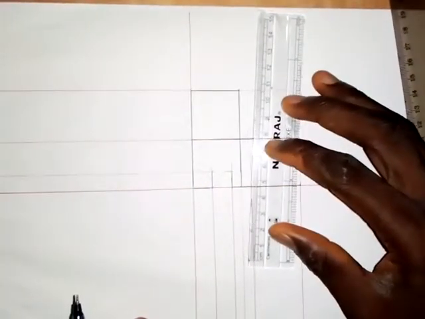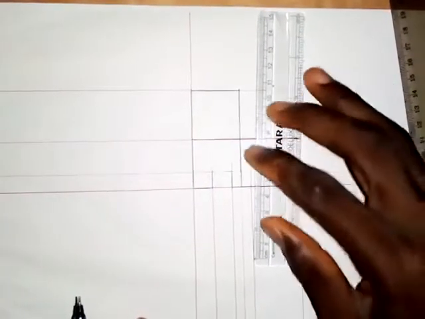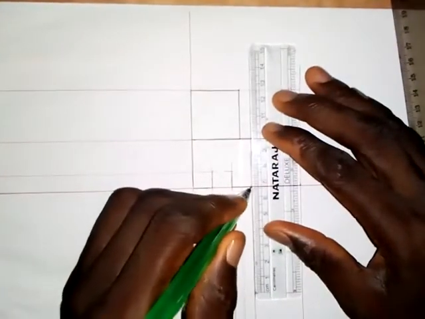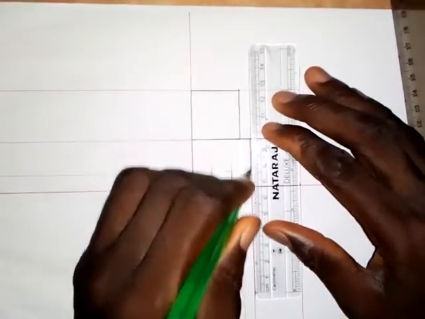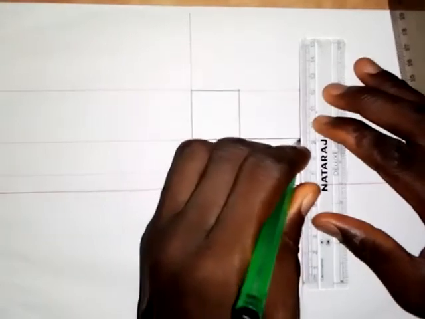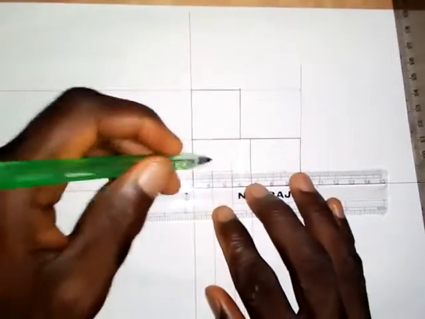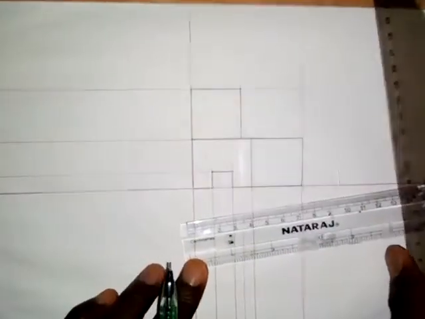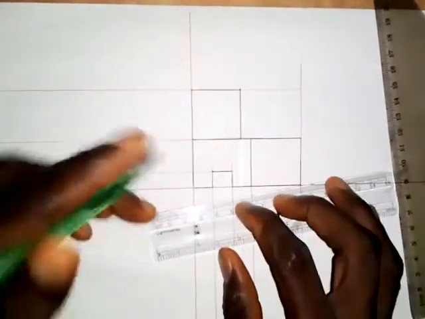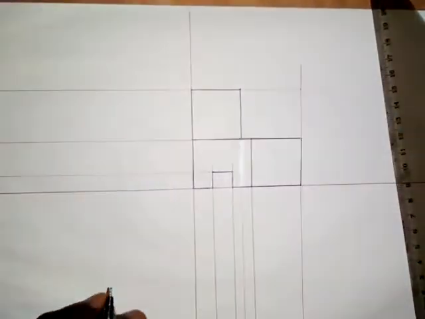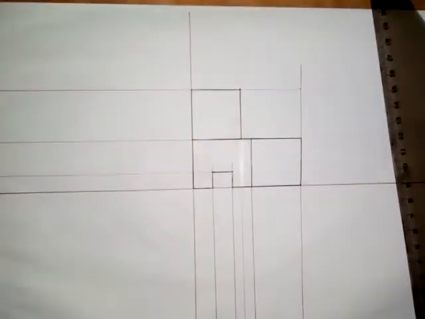So you have here. No, that will not be a thick line. It is this one that will be a thick line from here to here. Okay, and then this will be a thick line from here to here, and this will also be a thick line from here to here. So this is the front elevation that we are asked to produce. So we have produced the front elevation. This is how the front elevation will look.